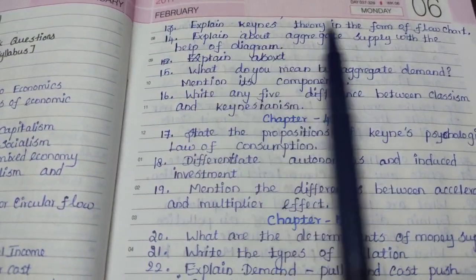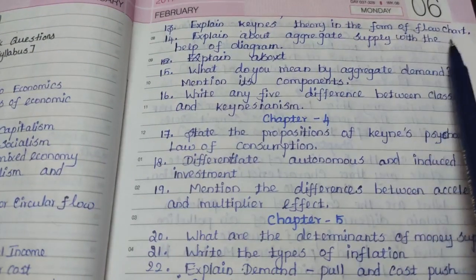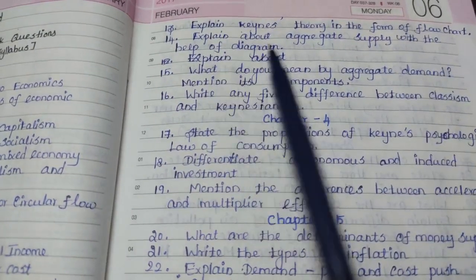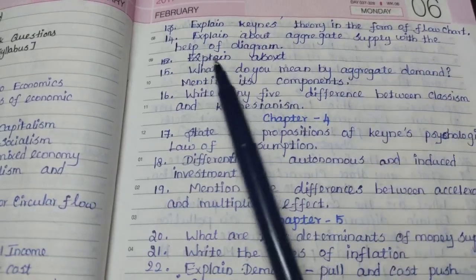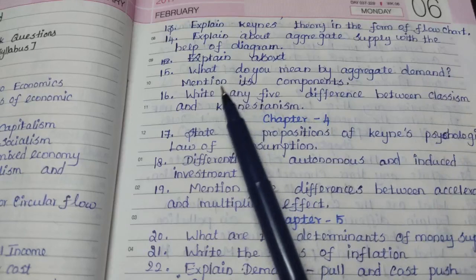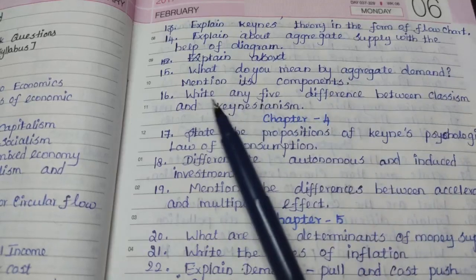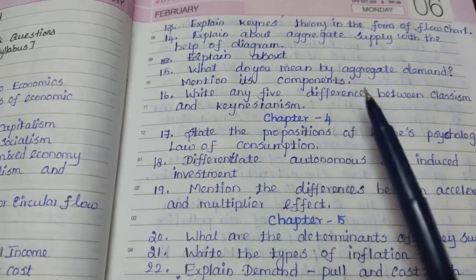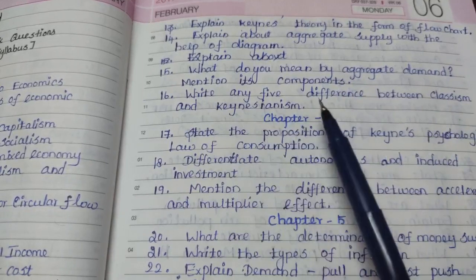Explain Keynes' theory in the form of a flow chart. Explain aggregate supply with the help of a diagram. What do you mean by aggregate demand? Mention its components. Write any 5 differences between Classicism and Keynesianism.